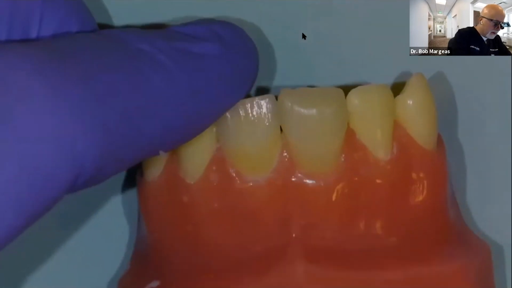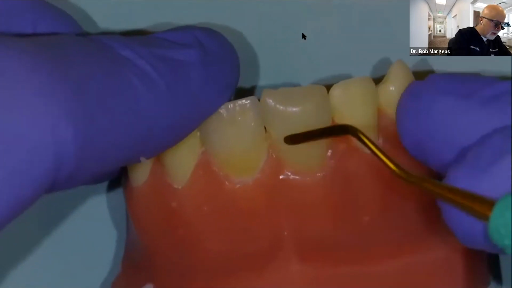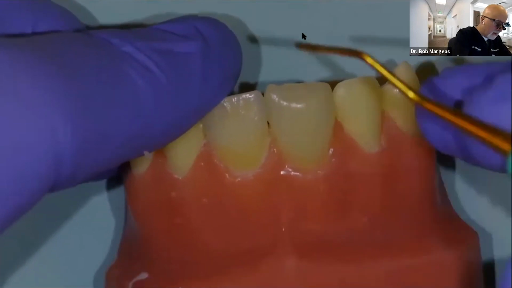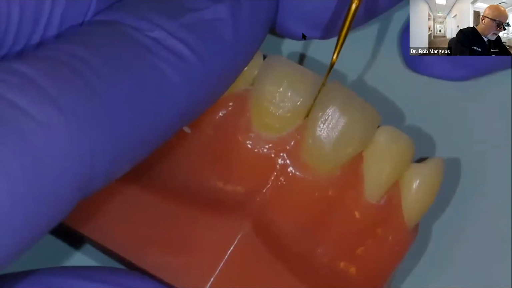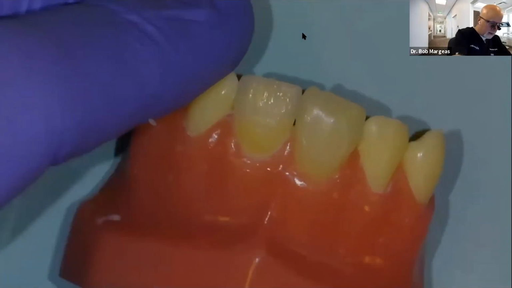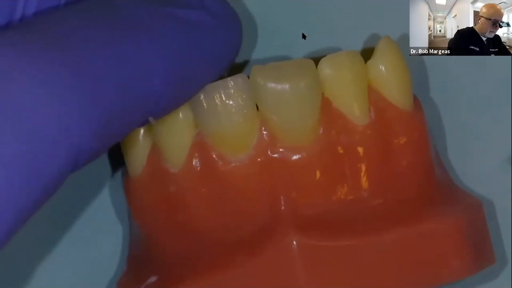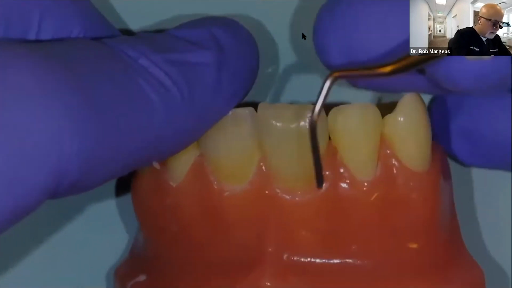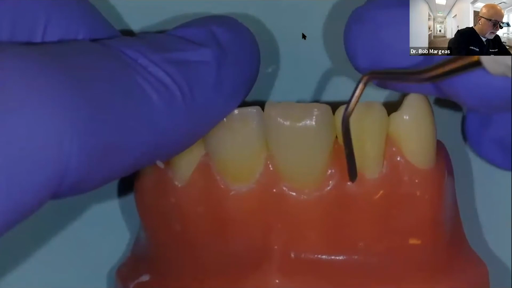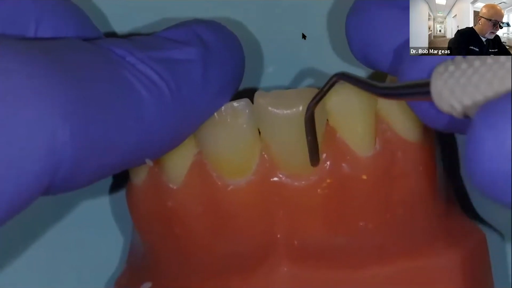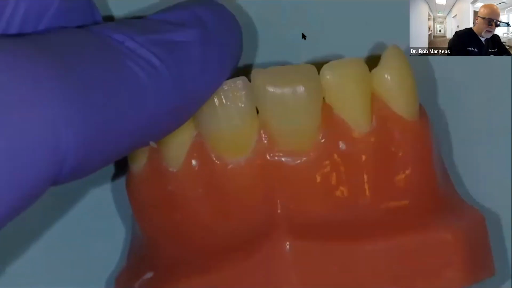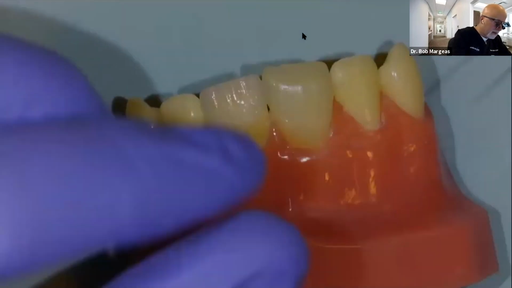The beauty of the REJ is it's so thin. This and the composite instruments, very, very nice instruments. This is the Ninja. The beauty of the Ninja is look how thin this is, and it's sharp. I can cut the material because I don't want to see where there's a margin.